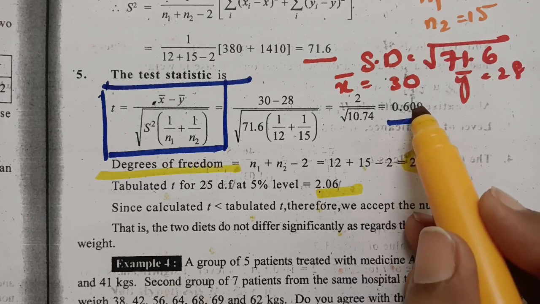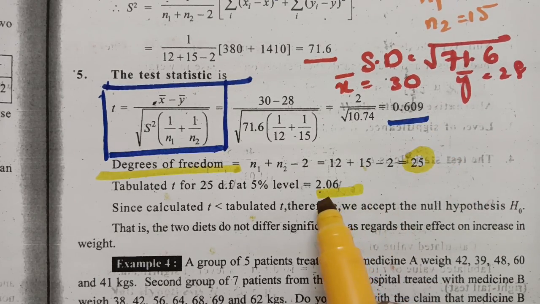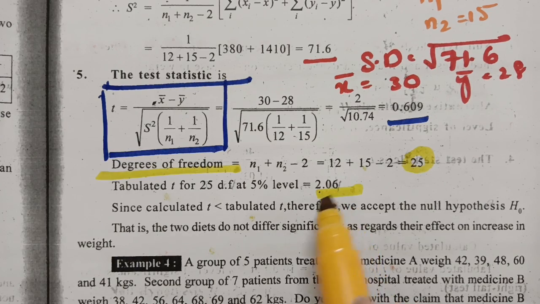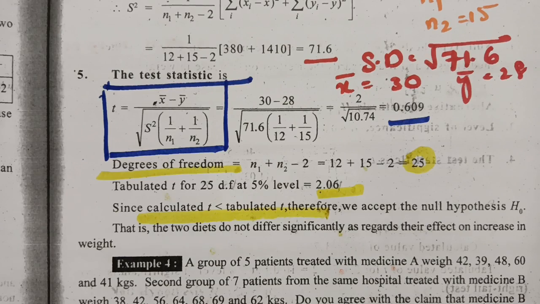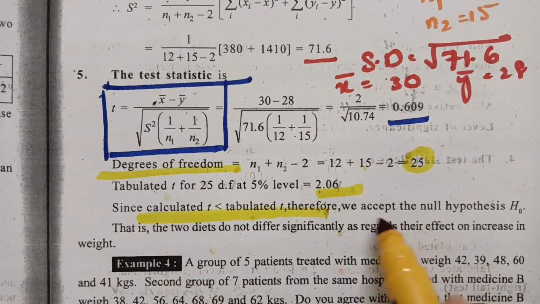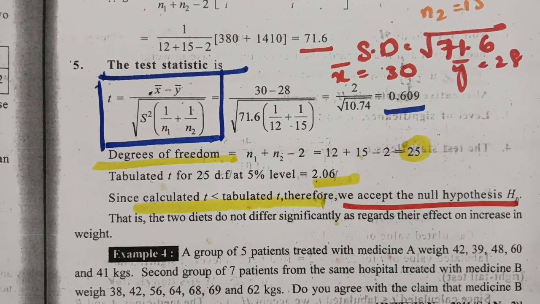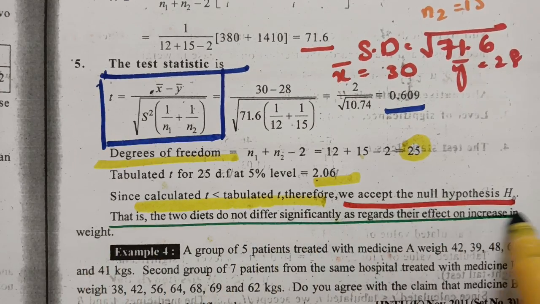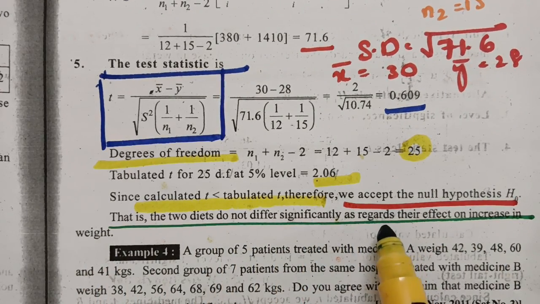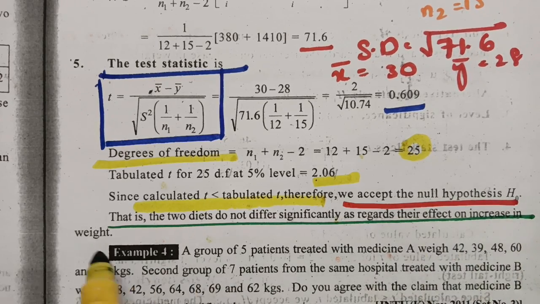So this is the calculated value and this is the tabular value. As the calculated value is 0.6 and the tabular value is 2.06, the calculated value is less than the tabular value. Therefore, we accept the null hypothesis H naught. And then what is the conclusion here? The two diets do not differ significantly as regards their effect on the increase in the weights.